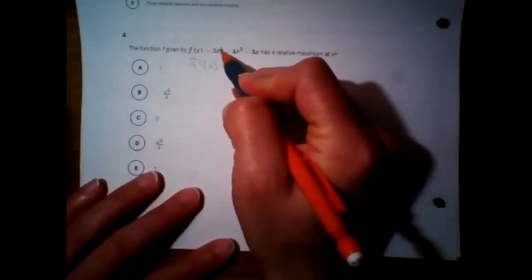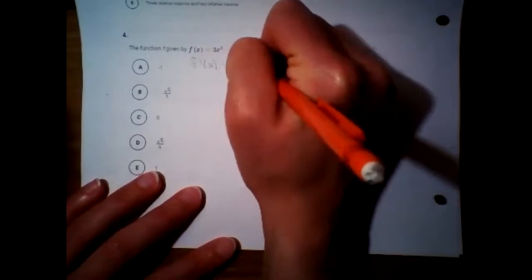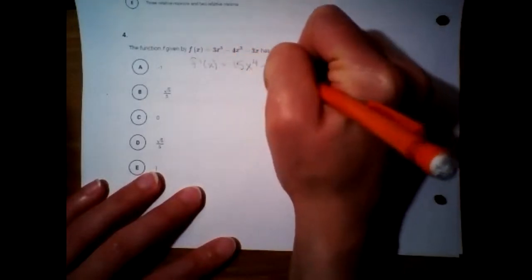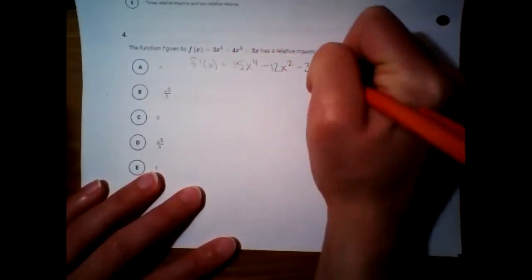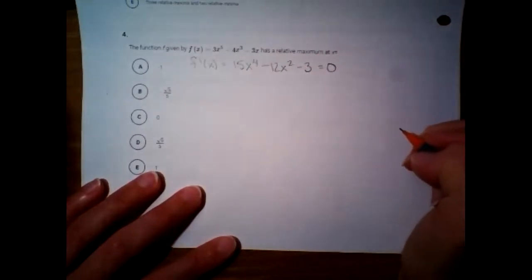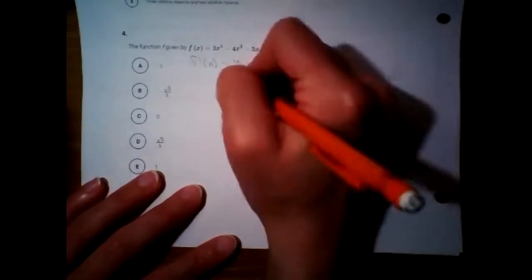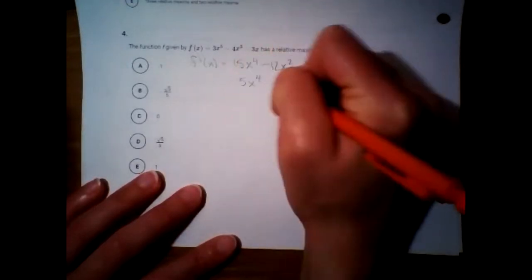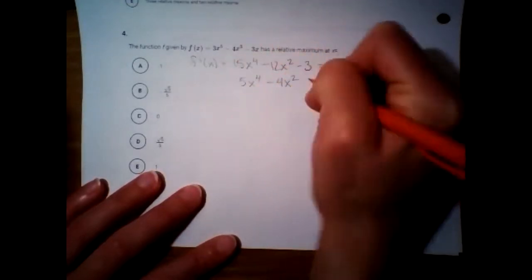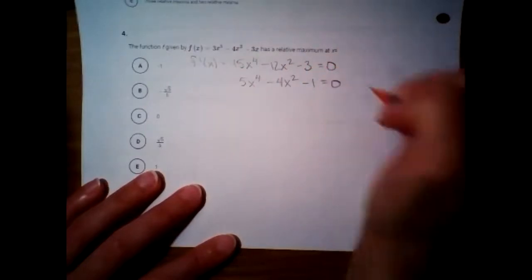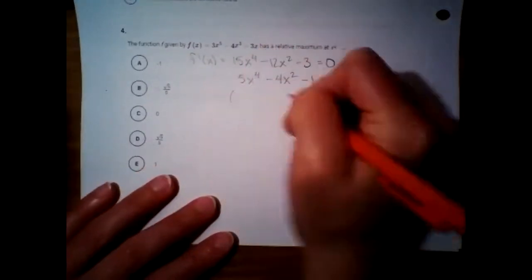All right, so this derivative will be 15x to the 4th minus 12x squared minus 3. I'm going to set that equal to 0. I'm going to divide everything by 3 just to make these numbers a bit smaller. So this will be 5x to the 4th minus 4x squared minus 1. And then we're going to split that.